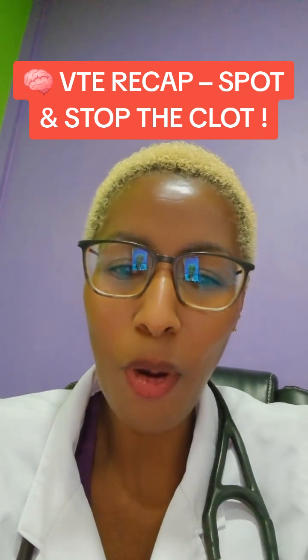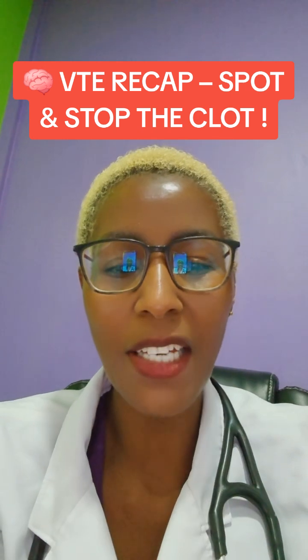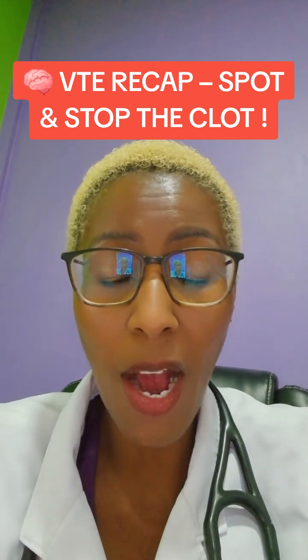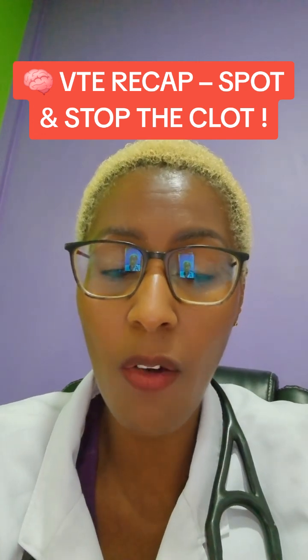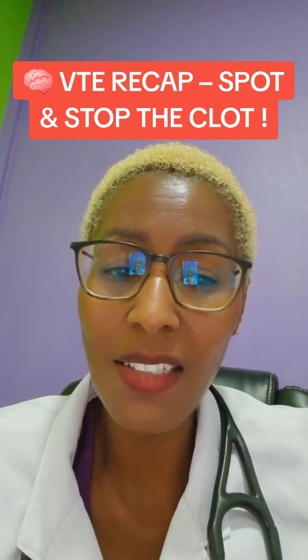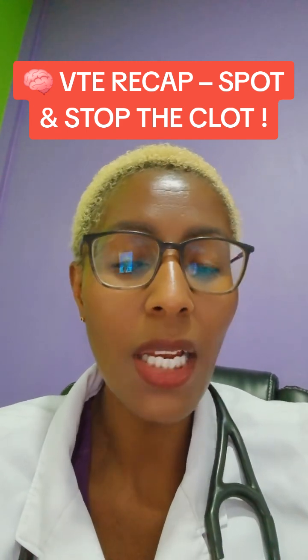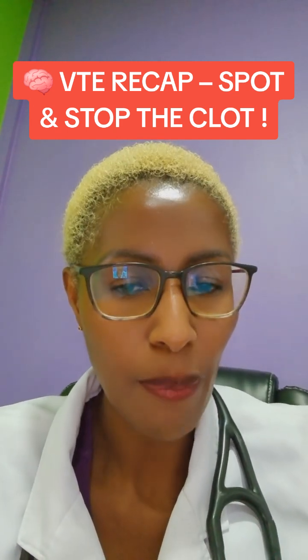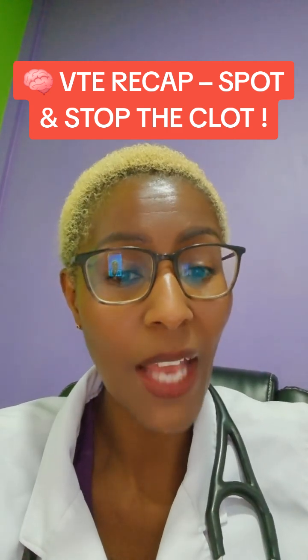The key learning point was any unilateral leg swelling is DVT until proven otherwise. If you have swelling of one leg, think of DVT. So you have sudden swelling of one leg, there is tenderness in the calf, there is pain on walking, there may be warmth or skin changes in your leg. So unilateral leg swelling is DVT until proven otherwise.